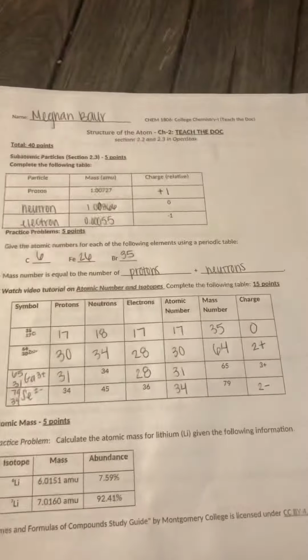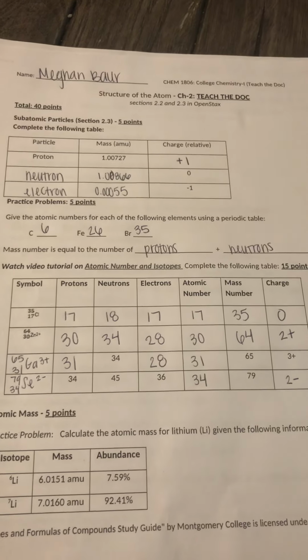Sorry, kind of zooming out here. I don't have the steadiest hands.